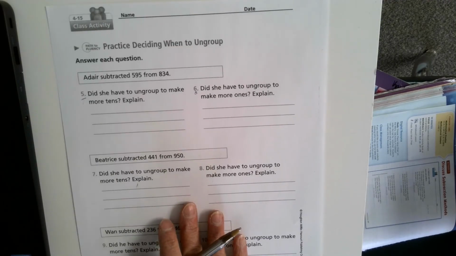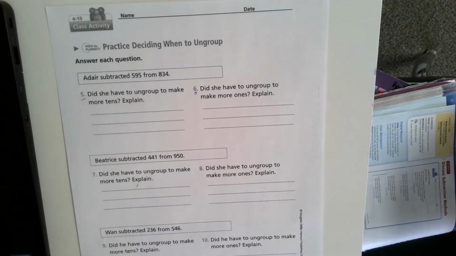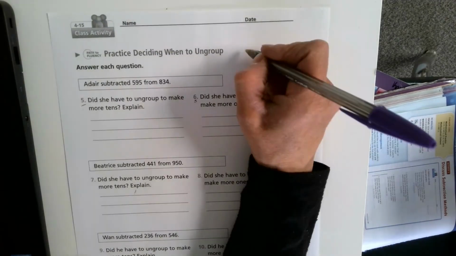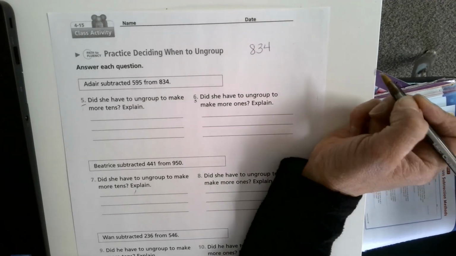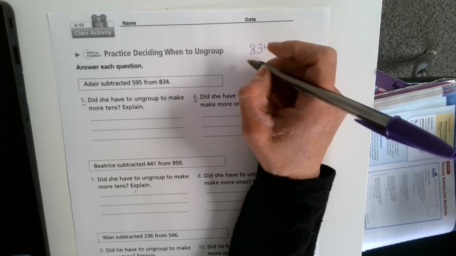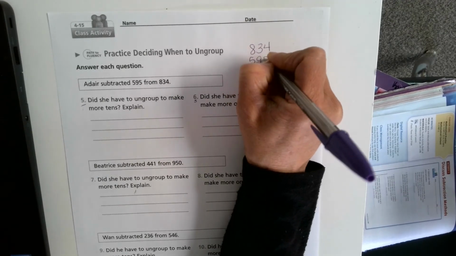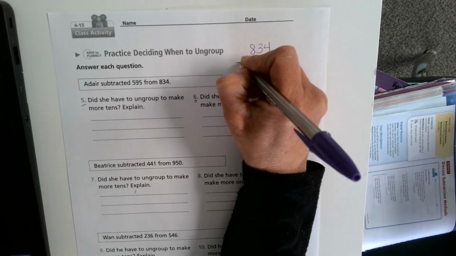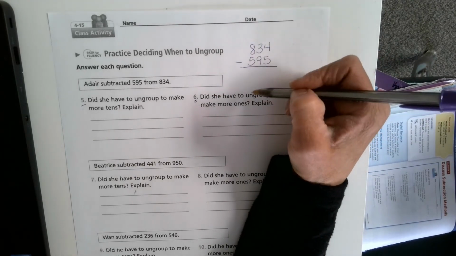Let's try another one. This time, we're going to practice deciding when to ungroup. We didn't have to at all with that last problem. But Adair subtracted 595 from 834. So let's stack it. Remember, 834 goes on top because it's the larger number. And it says that Adair subtracted 595 from that, so it goes below. Make sure to line it up so you get the correct answer. Your ones should be lined up, your tens and your hundreds.